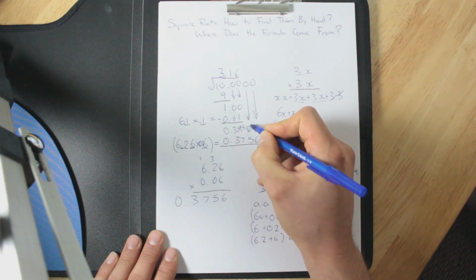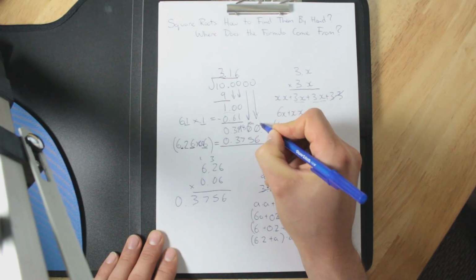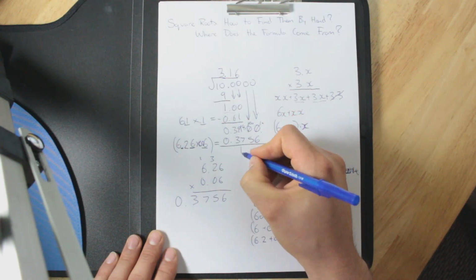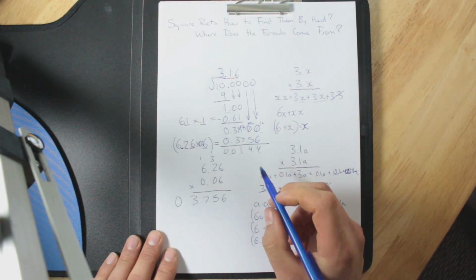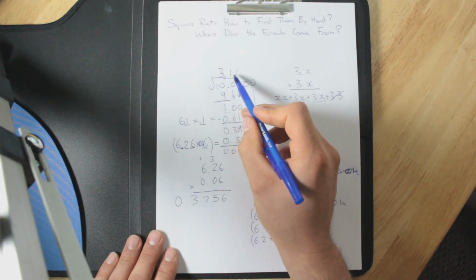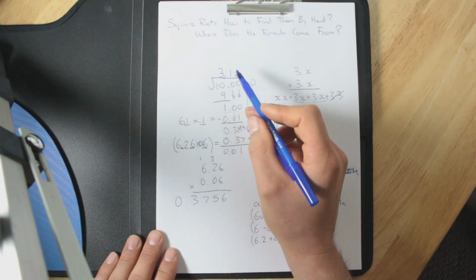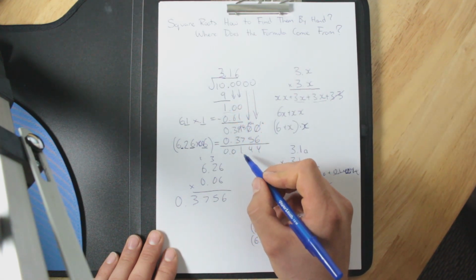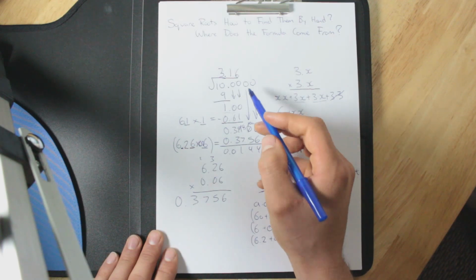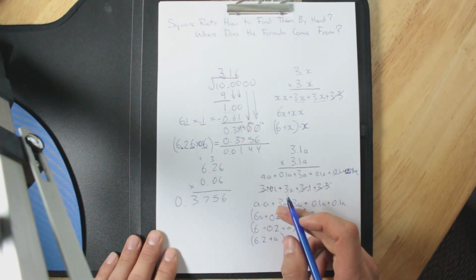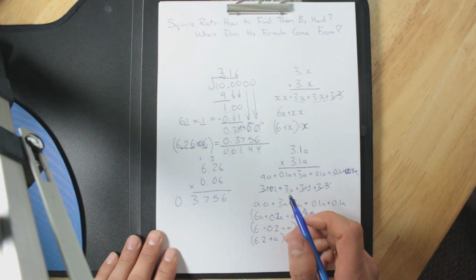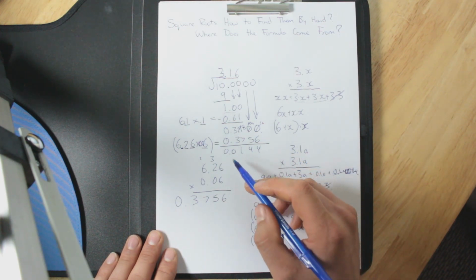So 8, 10, 9, 10, and then we'll do the subtraction, 144. So this is 0.0144. So after we do 3.16 times 3.16, we're going to be 0.0144 away from the number 10. So that's a very accurate square root. Again, I mean, I guess it's all relative, but it's accurate to 2 decimals.